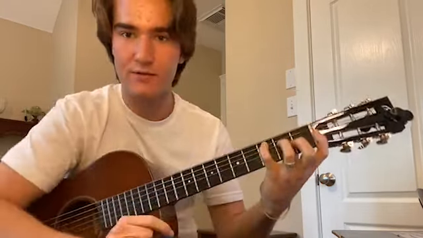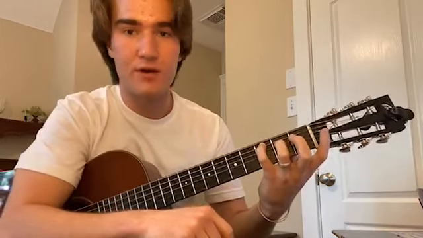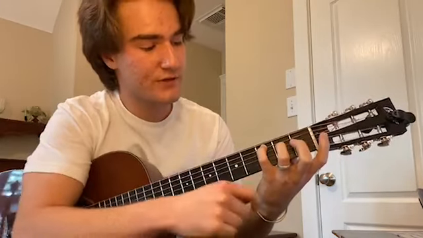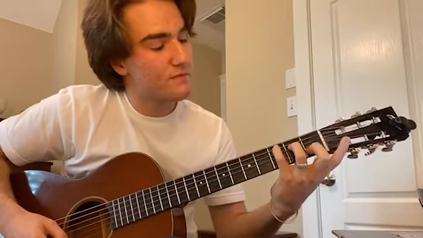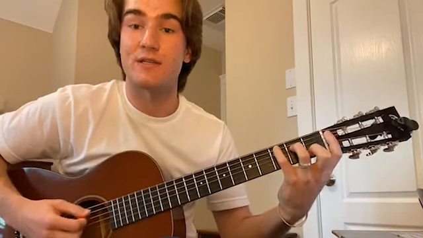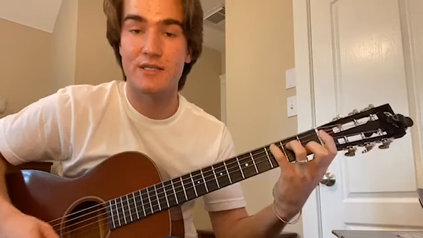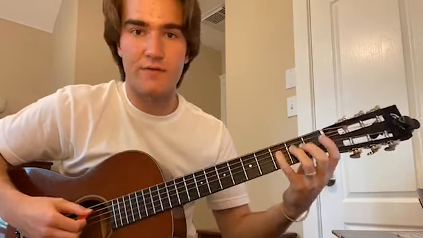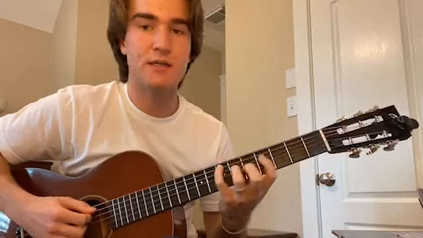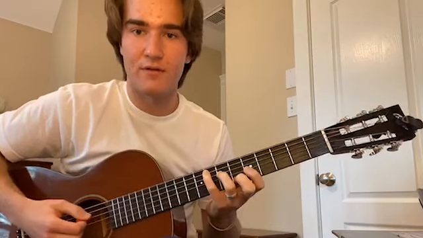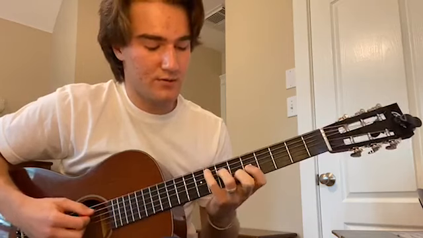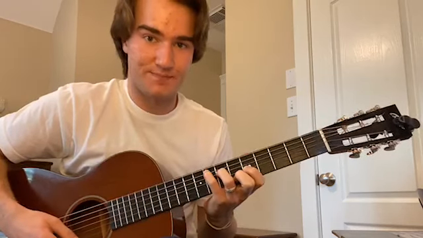My pinky's on the 3rd fret. My ring finger's on the 2nd fret of the 4th string. I've got an open 3rd string, and then my 2nd finger on the 1st fret of the 2nd string. So that's C, E, G, C, right? So what I'm going to do with my pinky is move this all the way up to my F note. So C, D, E, F. There's my F chord, right? So we're up here at the 8th fret.